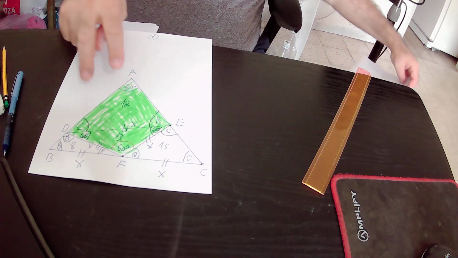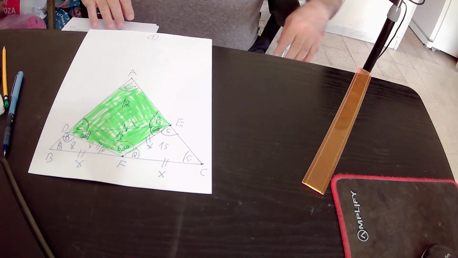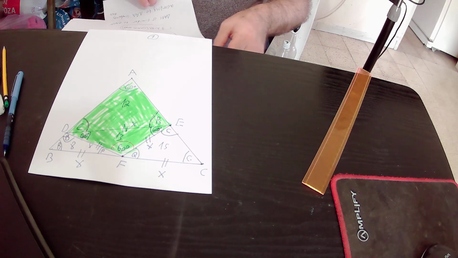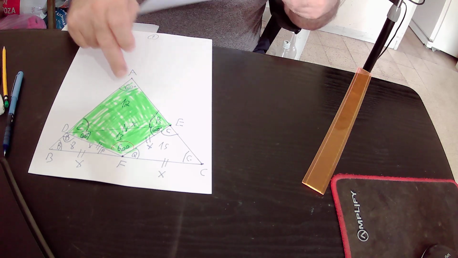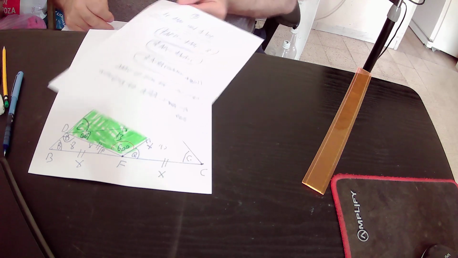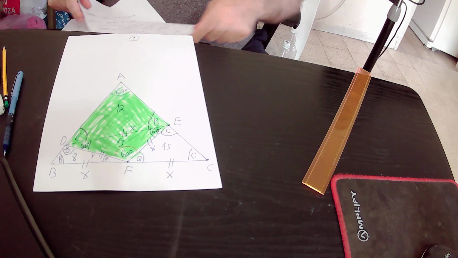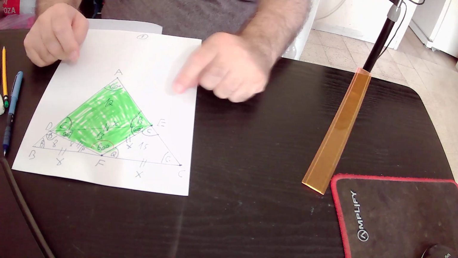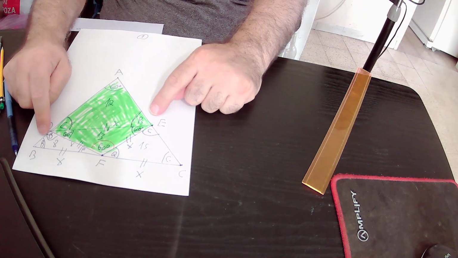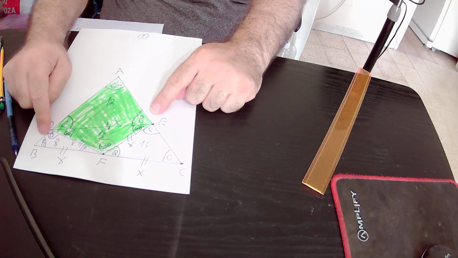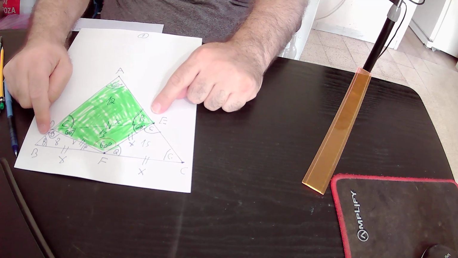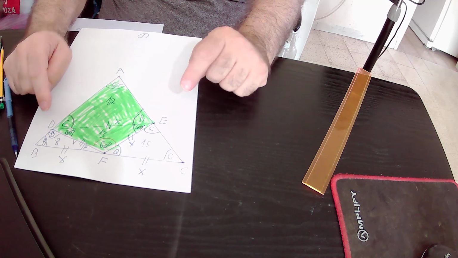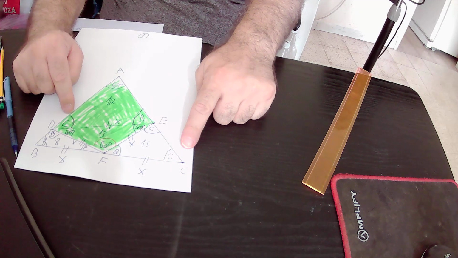So we found those two angles, and then we focused on triangle ABC and triangle AED. On those two triangles, we know that angle AED equals angle ABC. Those two angles are equal to each other, they are equal to B. And also we know that angle ADE equals angle ACB.